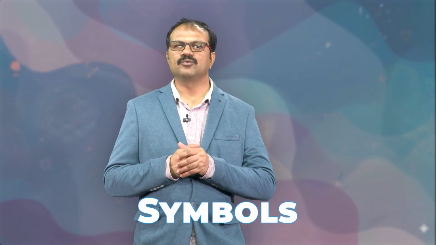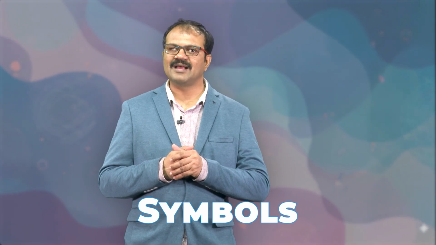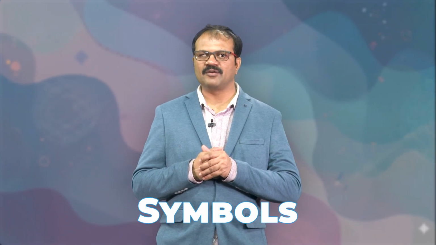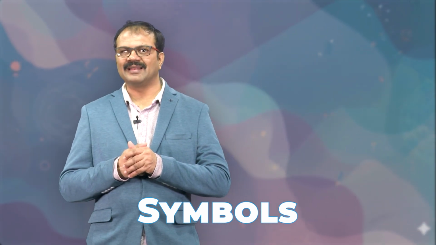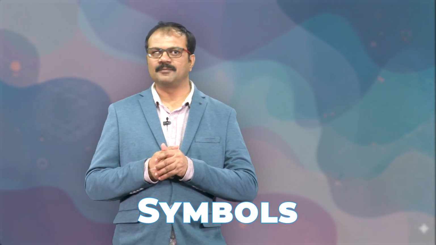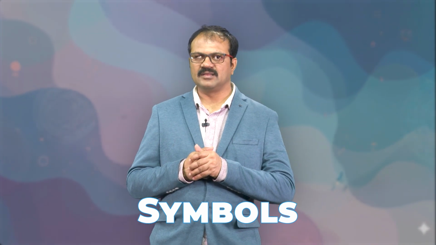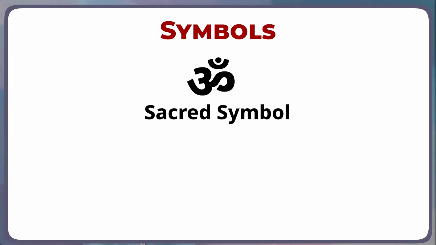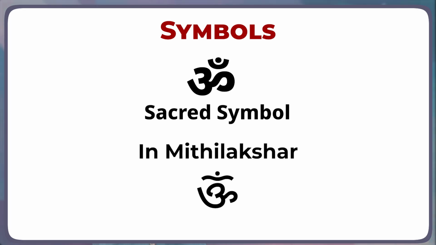Within the script of Devanagari, we use only a few symbols as noted below. There may be other symbols from other domains, but for this course, we will get introduced to the three symbols of the Omkar, the Avagraha and the abbreviation marker. Om is a sacred symbol, as we have already discussed above. In Mithilakshar, it is written as this.